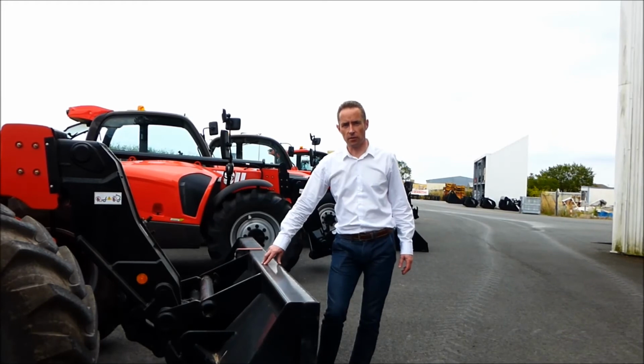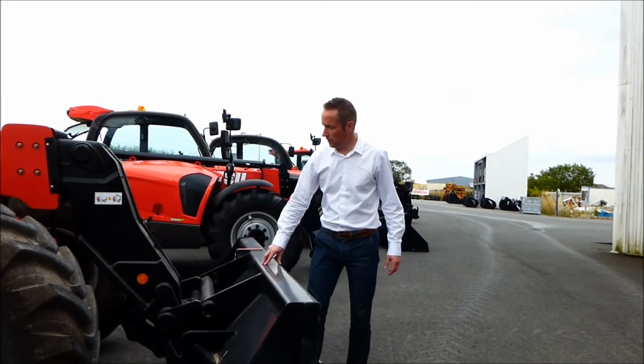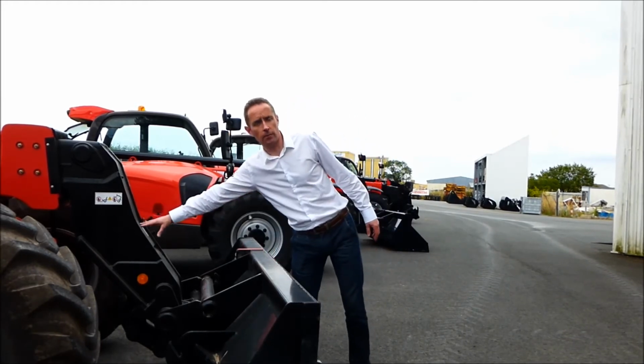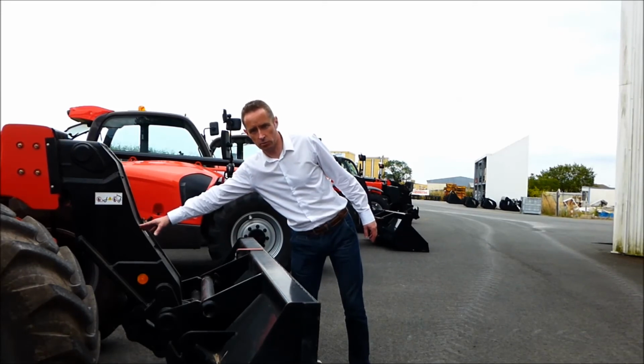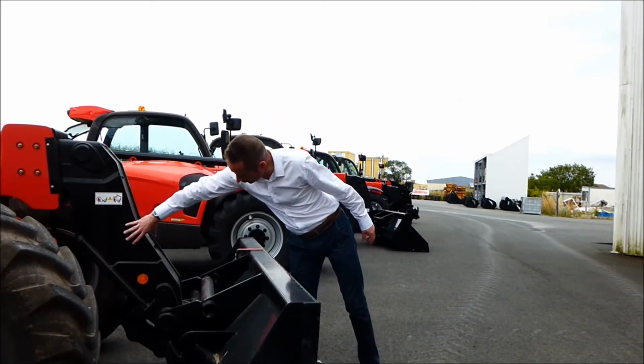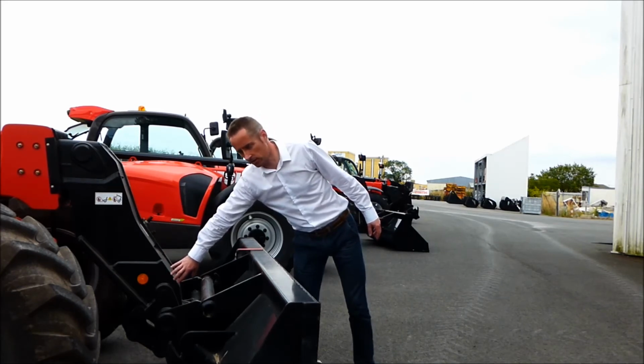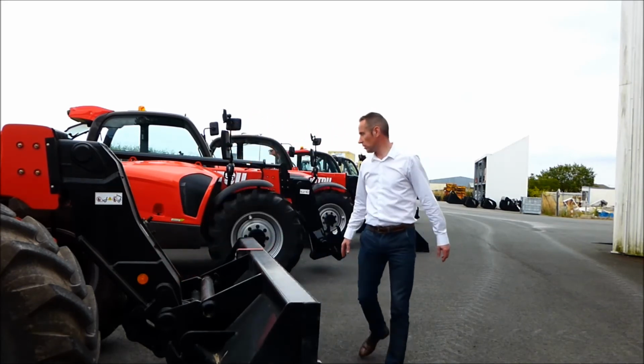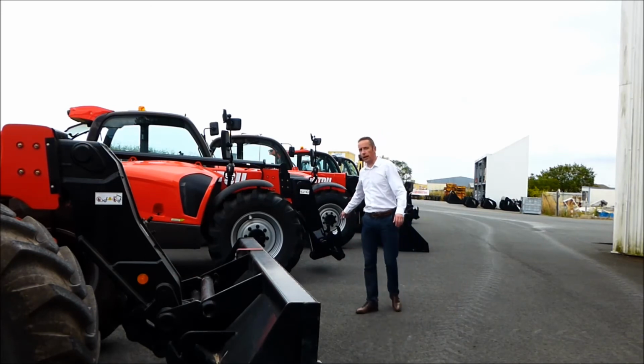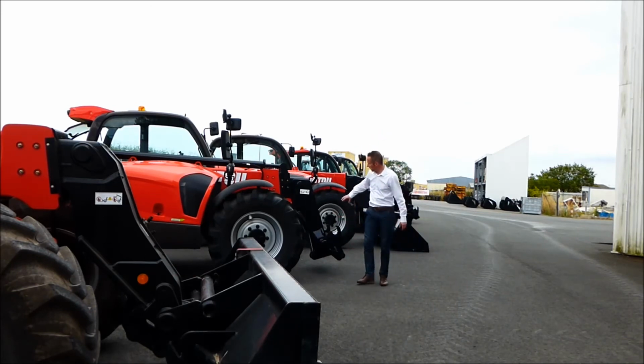So another difference is on the head of the boom. You'll notice that here on the MLT, agricultural telescopic, the angle here is different, so it's made to be a loading telescopic. If we look at the angle on the 932, you can see the angle is not the same, it's a straighter angle.